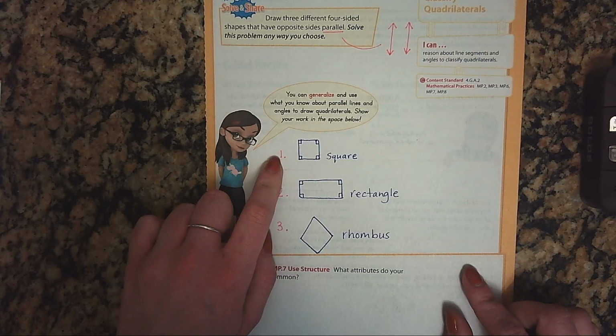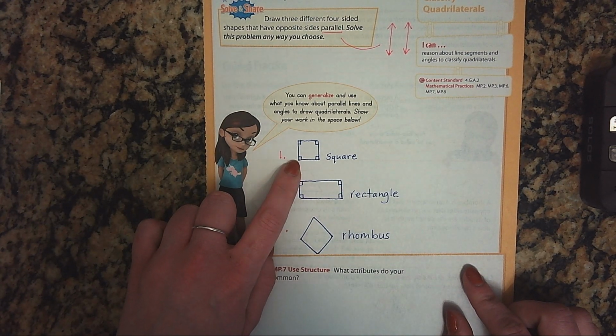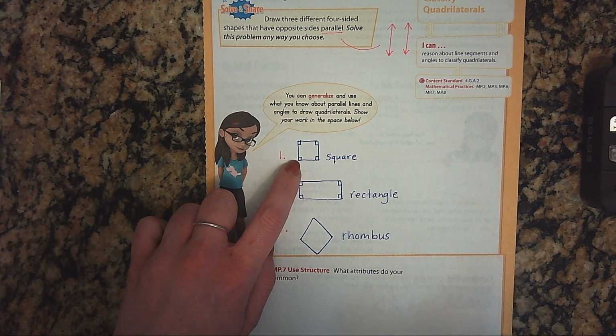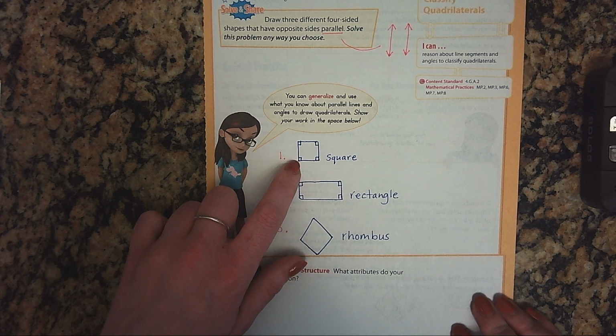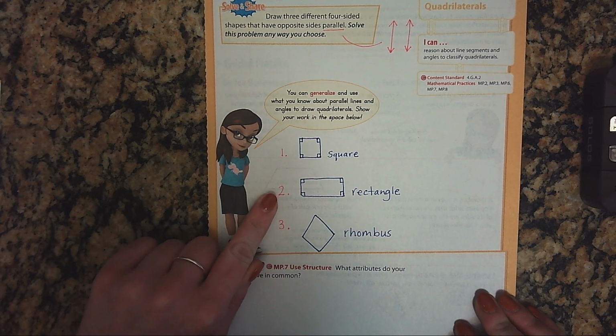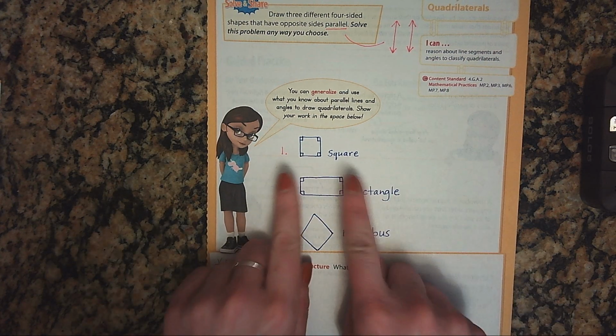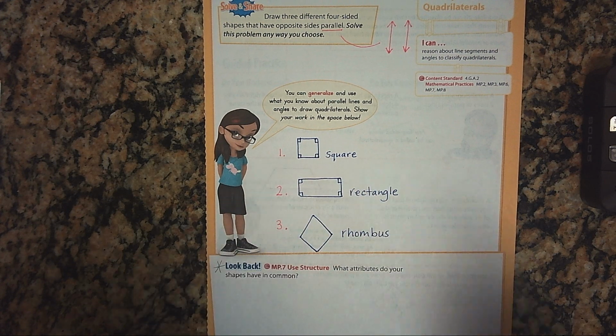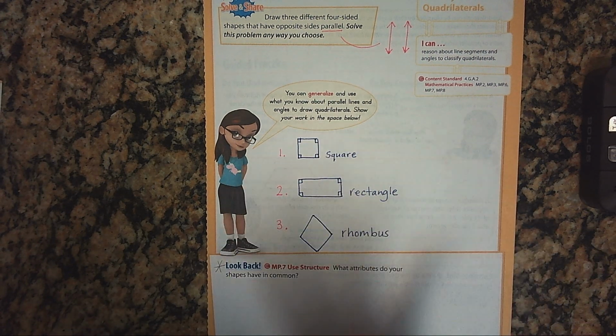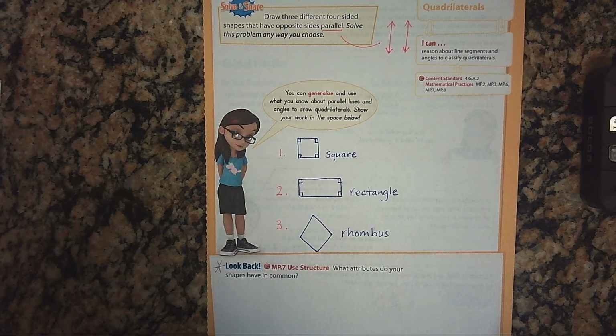Now, for my first shape, I drew a square, and I know that a square has 4 equal sides and 4 right angles. My second shape is a rectangle, which is very similar to a square. It has 2 sets of parallel sides, and it has 4 right angles, but not all of its sides are the same length.